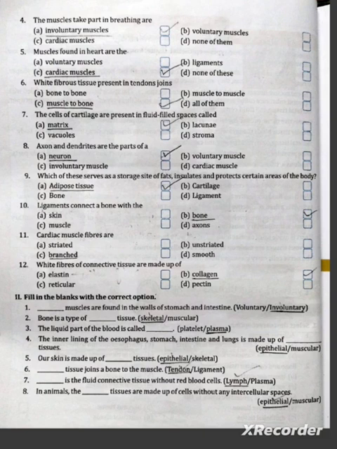Next, question 10. Ligaments connect a bone with the bone, that is option B. Number 11, cardiac muscle fibers are branched, that is option C. Number 12, white fibers of connective tissues are made up of collagen, that is option B. Now we will come to the fill in the blanks with the correct option.